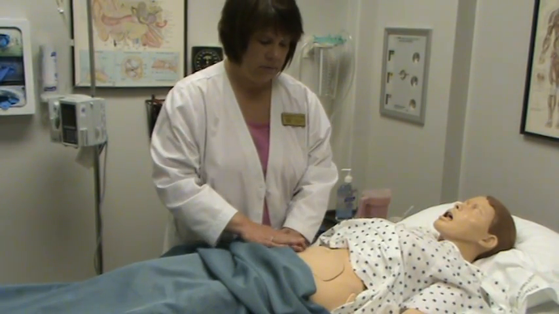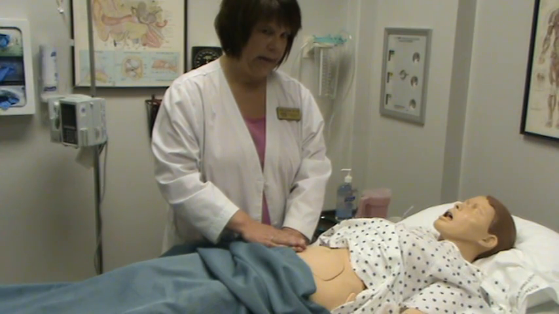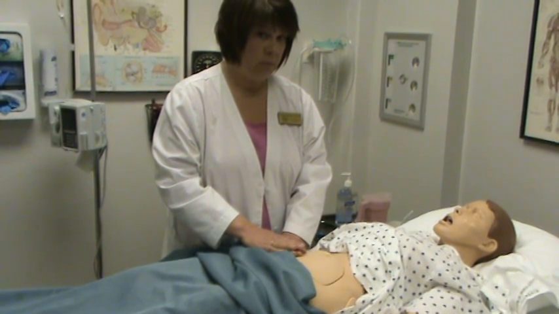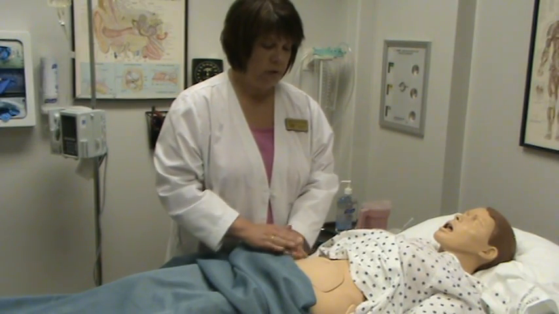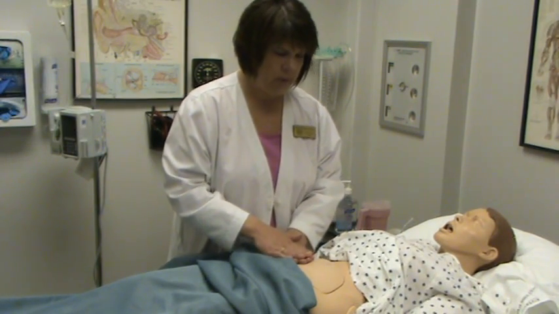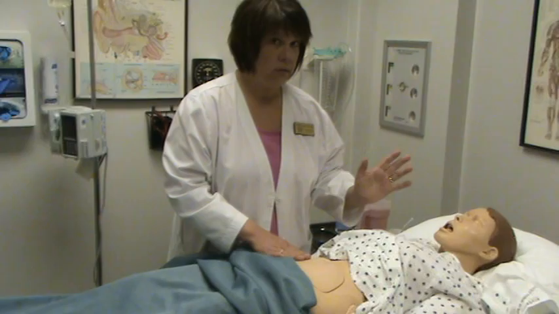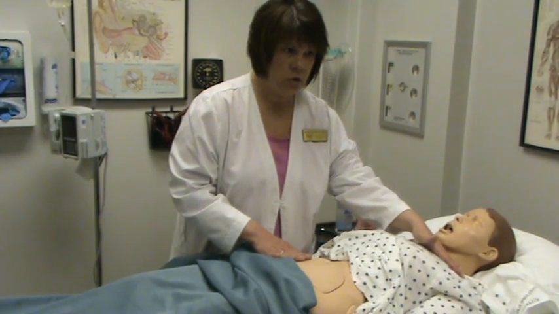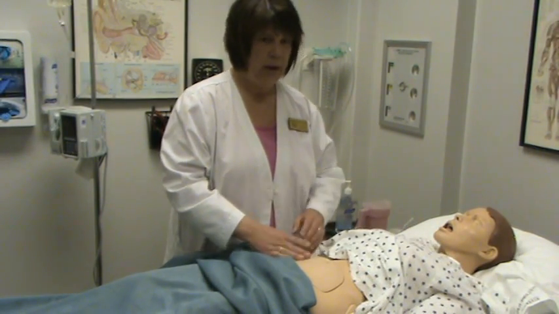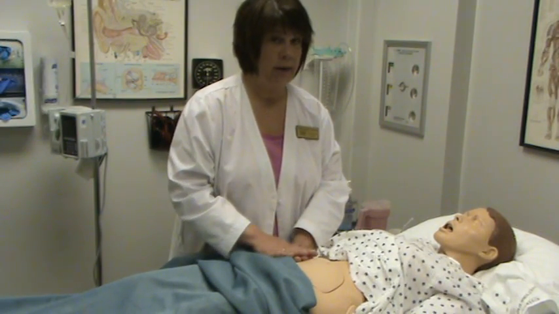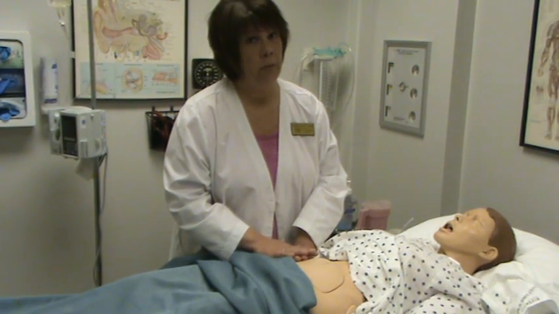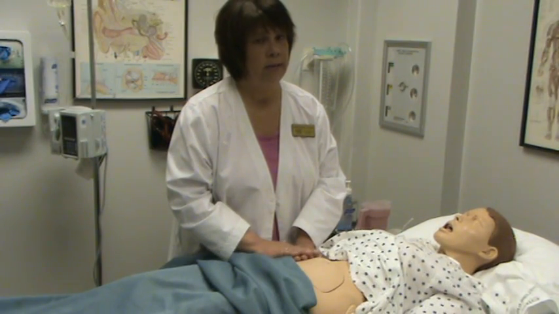The other thing that you're palpating for is pain. Are they having pain in the abdomen when you're palpating, or are they having a referred pain? Referred pain is when you press down on their abdomen and they say it hurts someplace else, whether it's in their shoulder or in their elbow. It hurts someplace else in the body when you're pushing down. That's referred pain.